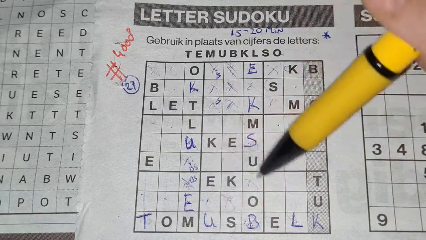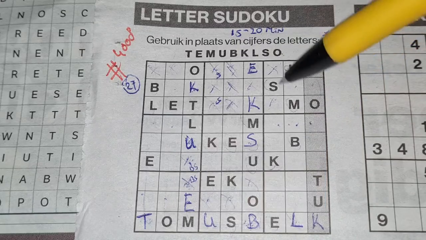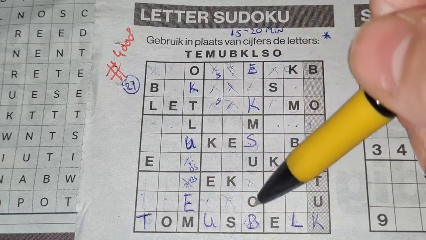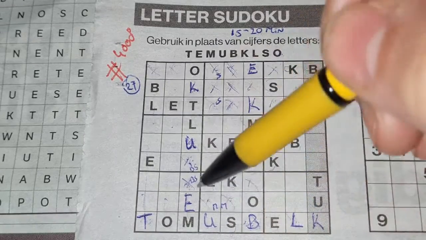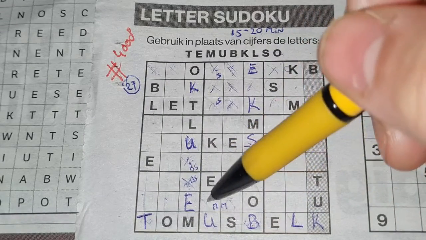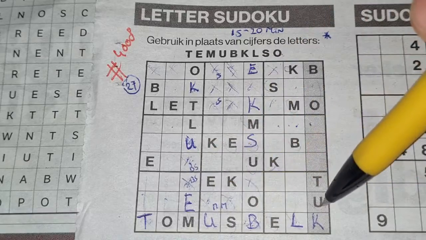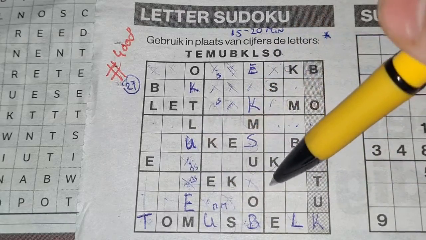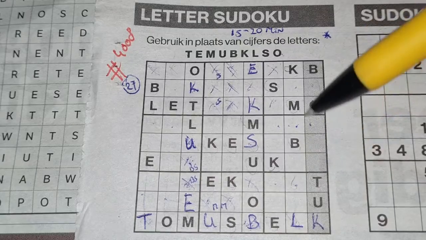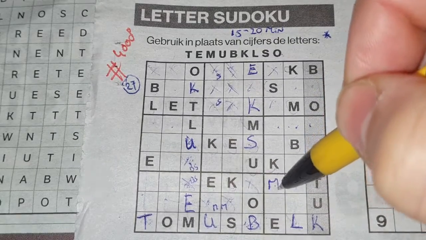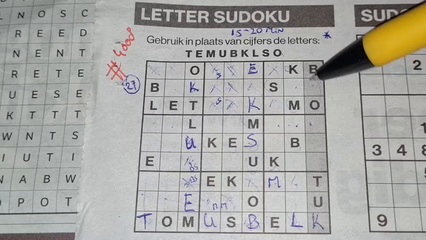3 missing letters in this big square. One of the missing letters is the M. We have an M in this column, so no M in this box. So the M could be here, could be there. M in the last row, M in one of those 2 boxes in the row above. So that row, the only 2 places left for the M should be here or there. We see there an M, no M there, M should be there.